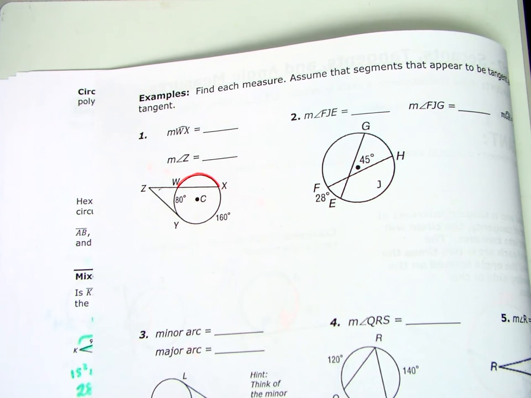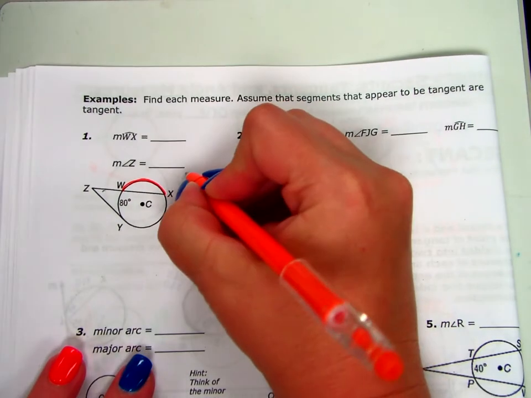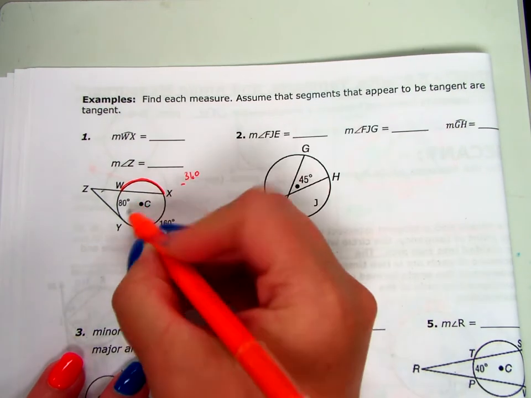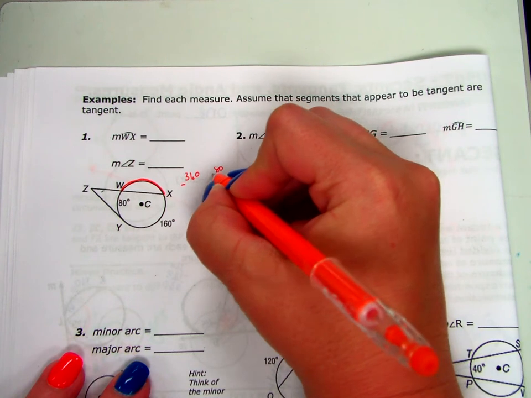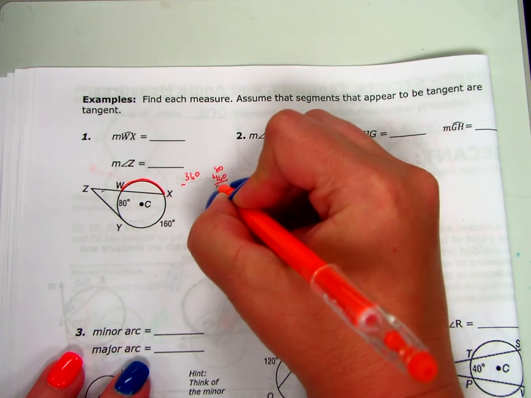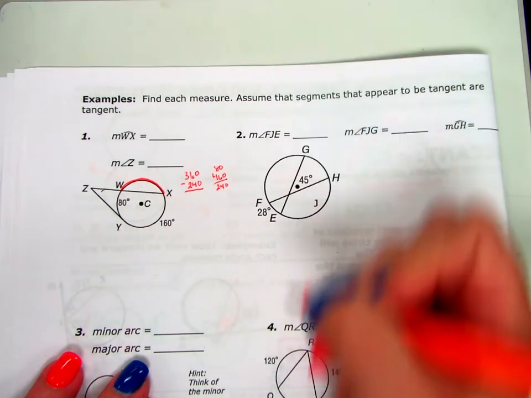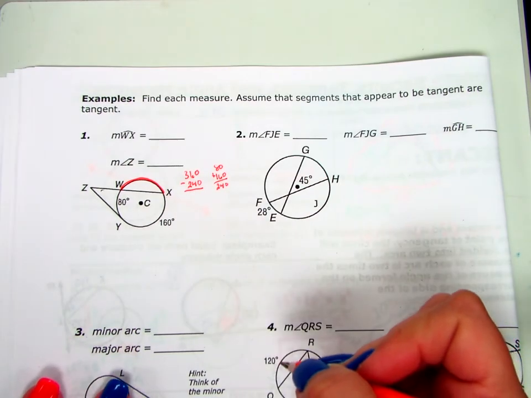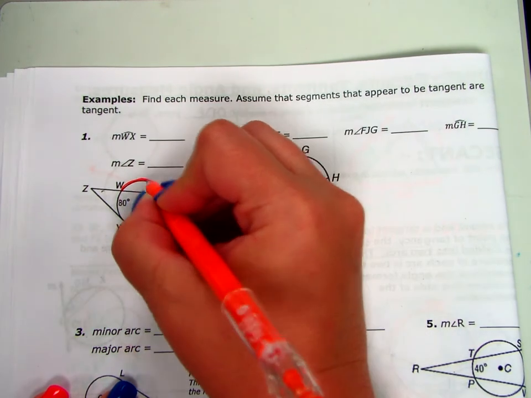I know how many degrees are there in the whole circle? 360. I've already used 80 and 160. So 80 and 160 is how much? 240. So what's left for that orange arc? How much? Yeah, 120.